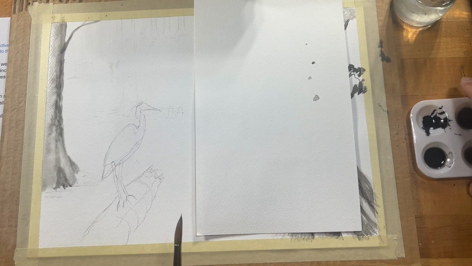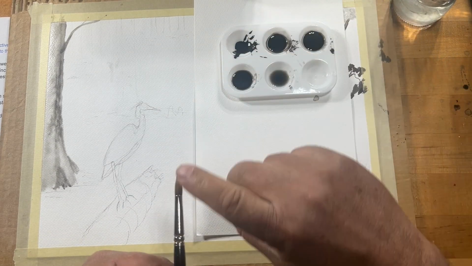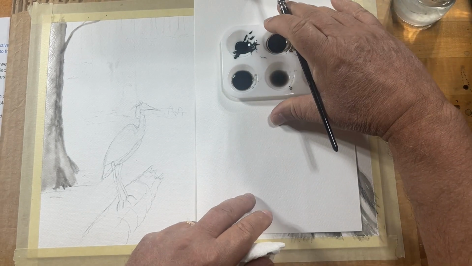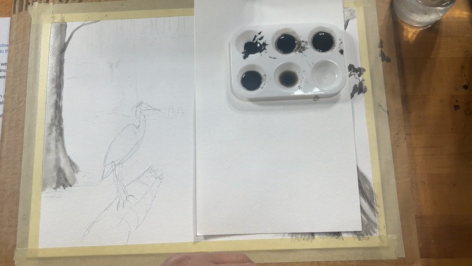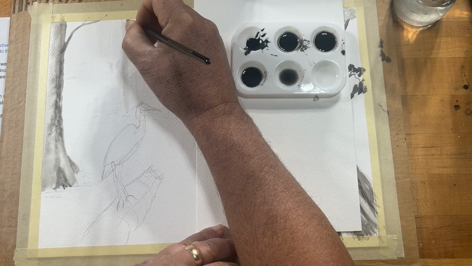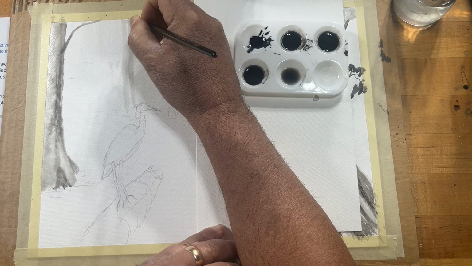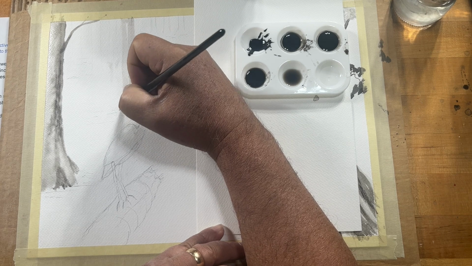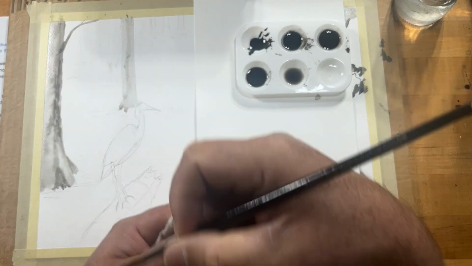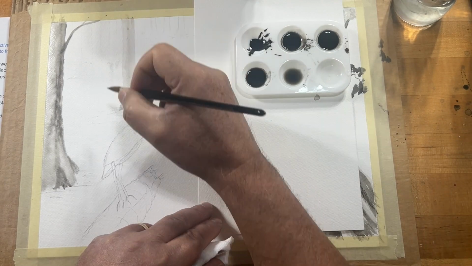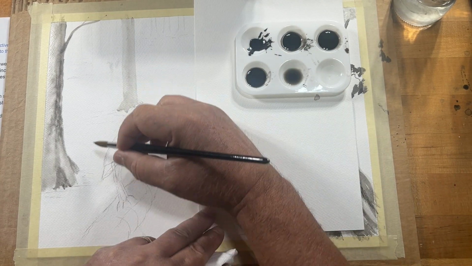Put this here. The easiest way I find to do that is always to wet the area with just clean water. So that allows me to diffuse this little edge right here. So you can see that it's nowhere near as tall, nowhere near as wide, and the base is up higher.